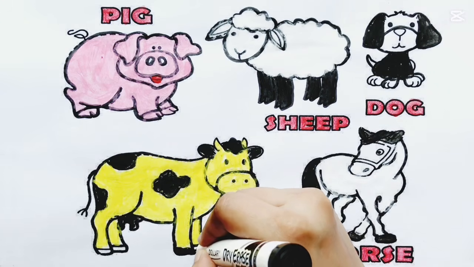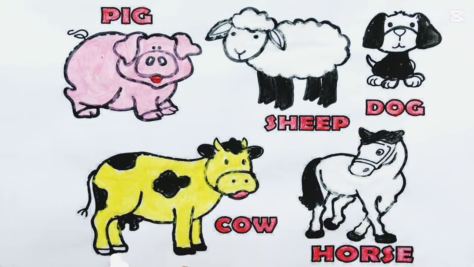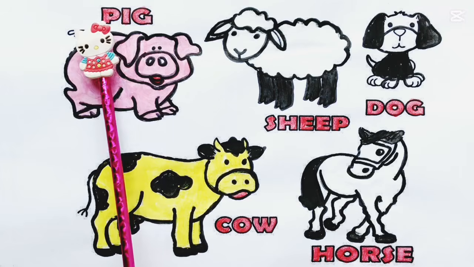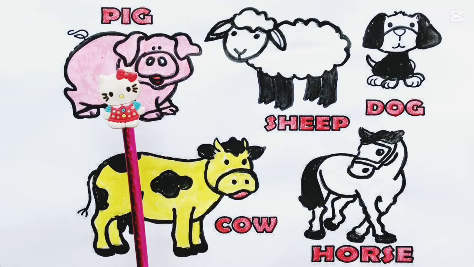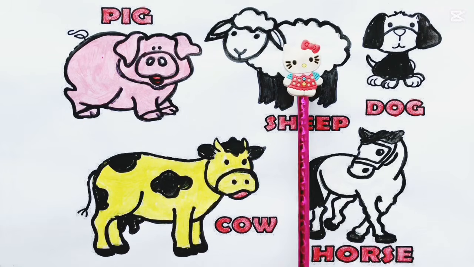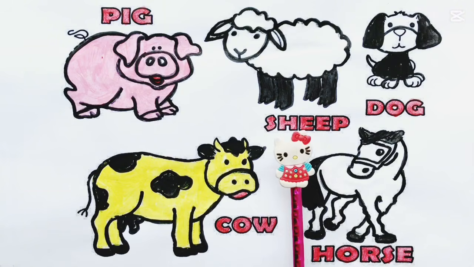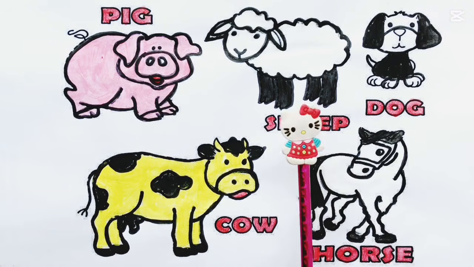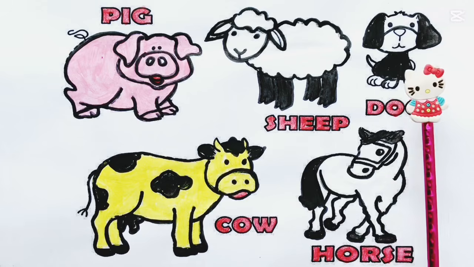A, B, C, count the rhythm and 1, 2, 3. We're singing all together. Let's repeat and learn together. Pig. P-I-G. Pig. P for pig. Sheep. S-H-E-E-P. Sheep. S for sheep.